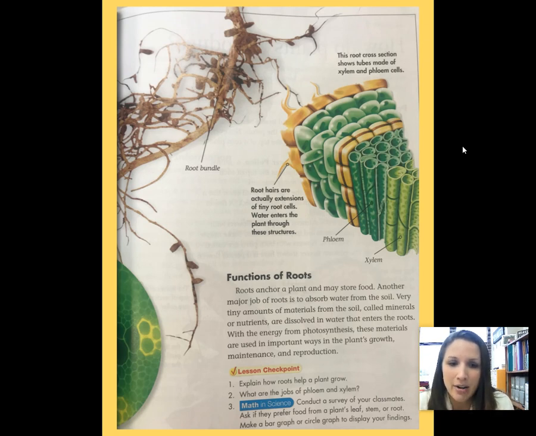It says roots anchor a plant and may store food. Another major job of roots is to absorb water from the soil. Very tiny amounts of materials from the soil called minerals or nutrients are dissolved in water that enters the roots. With the energy from photosynthesis, these materials are used in important ways in plants' growth, maintenance, and reproduction.